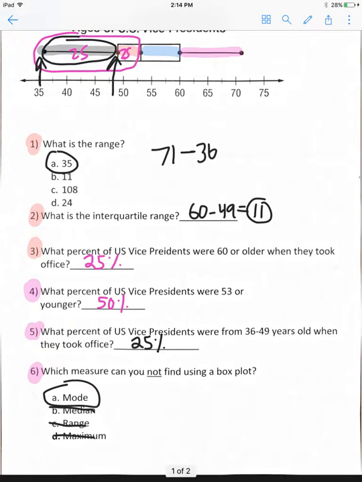And here's why. Let's say in this box plot, let's say there were 4 60s. Do we know, just because there's a dot there, that there's 4 of them? There could be 1 of them. There could be 3. There could be 11. We don't know how many of each number there are. So we cannot find a mode in a box plot. All right. That's it. That's your introduction to box plot. So make sure you have this done and ready to turn in.